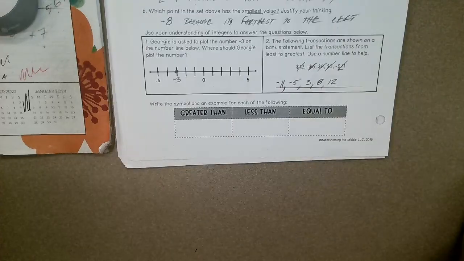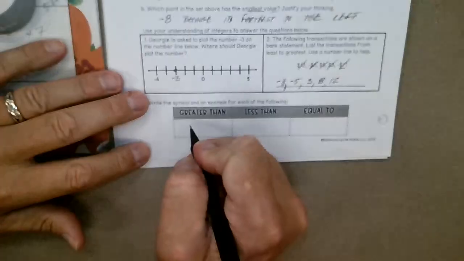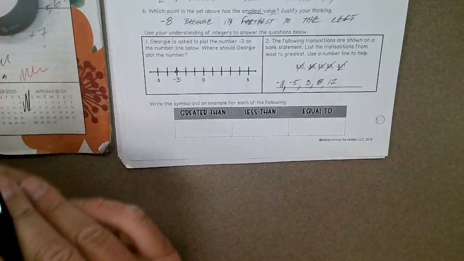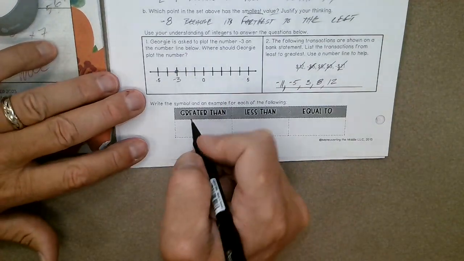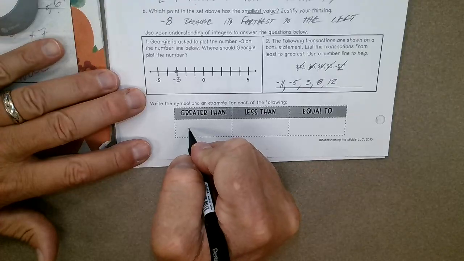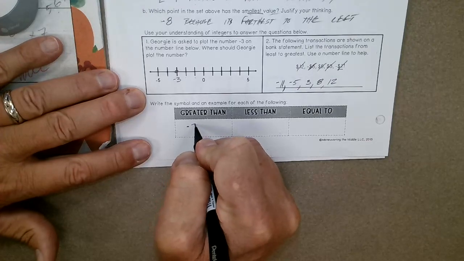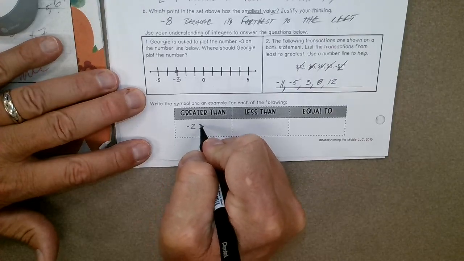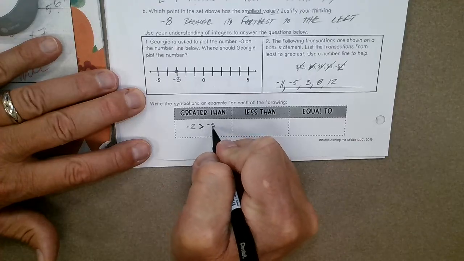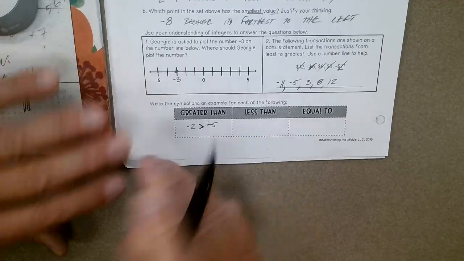Okay. So they want a greater than sign, right? We've got to get out of the concept that the alligator eats the bigger number. We need to know the sign, right? So I'll start with this one. -2 is greater than -5, because -5 is further to the left on the number line.